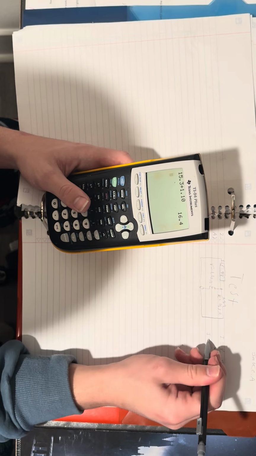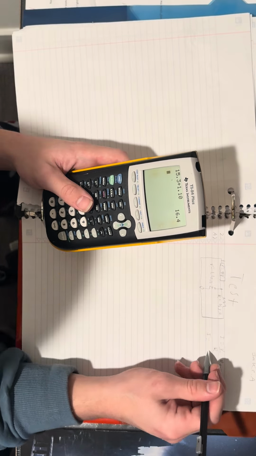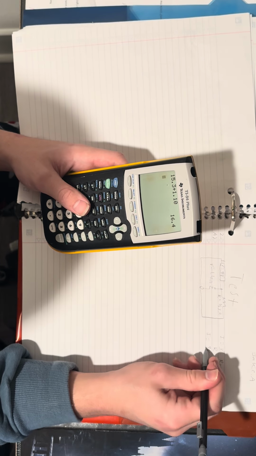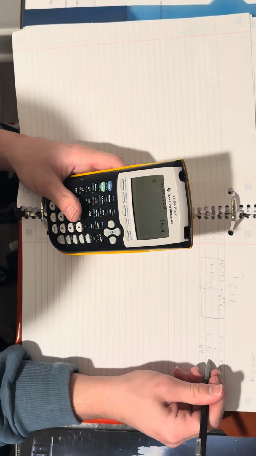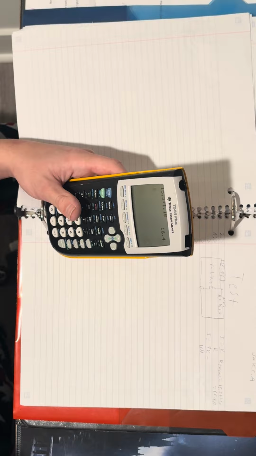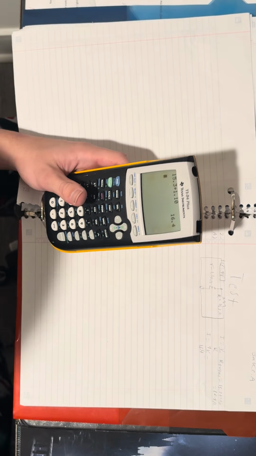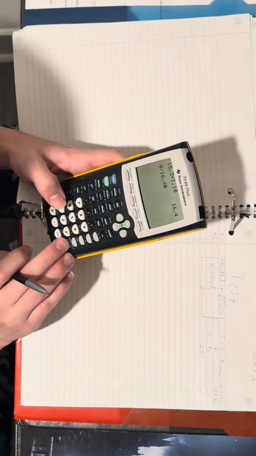Then we do the current equals 9 volts divided by 16.4, and it is in amps, equals 9 divided by 16.4.